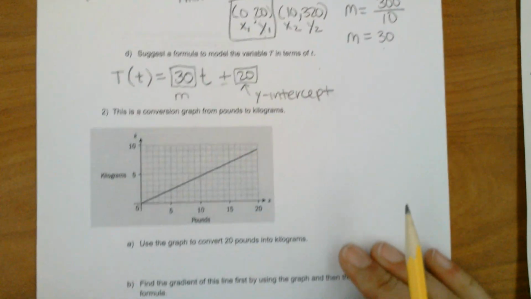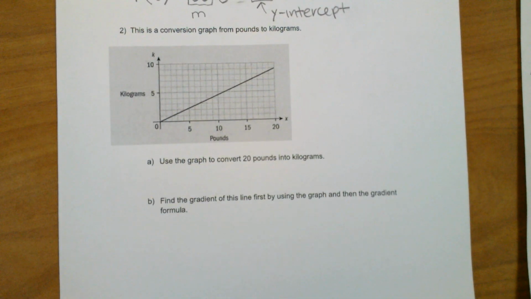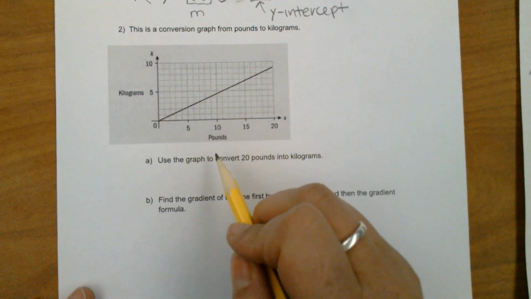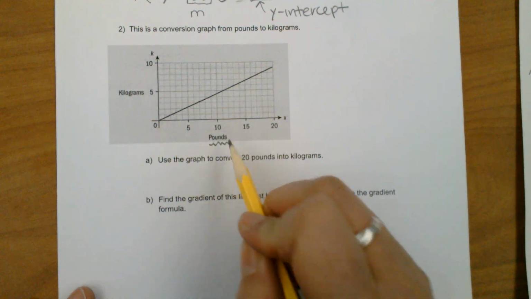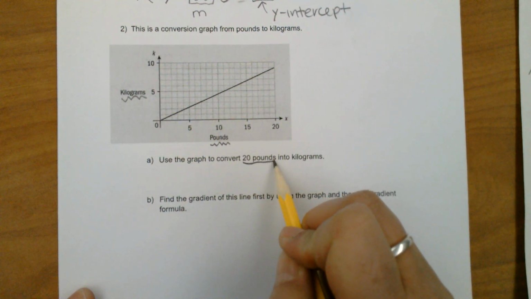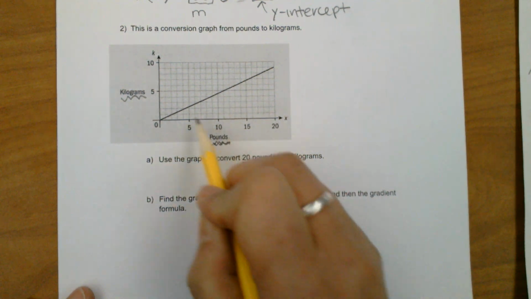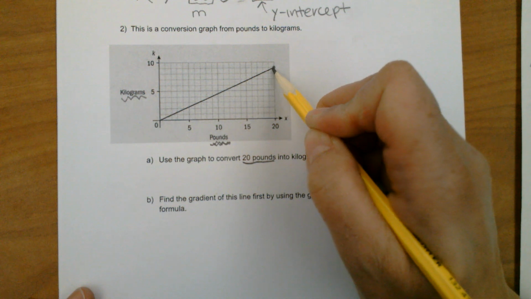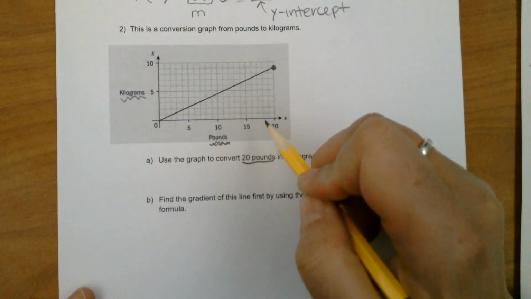Okay? Let's try this one more time. This is a conversion graph from pounds to kilograms. Part A is use the graph to convert 20 pounds into kilograms. So first, let's examine the graph. Here's pounds. Here's kilograms. What we want to do is we want to go to the 20 on the pounds. So we're going to go to 20, which is here on the pounds. And then we have to go up to the graph to see what our kilograms is.